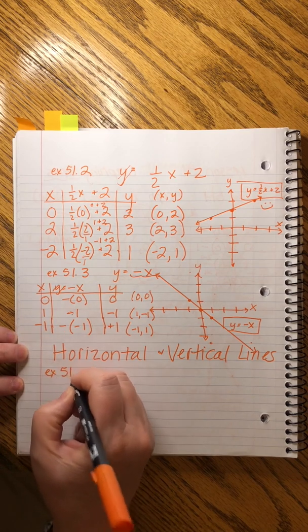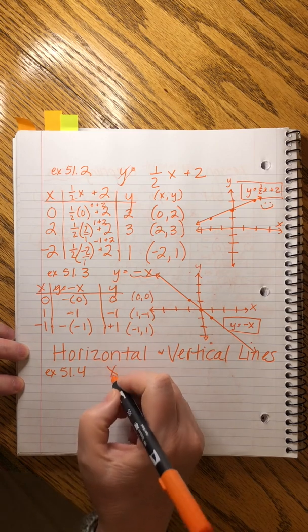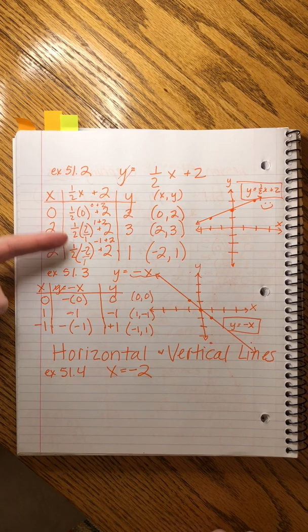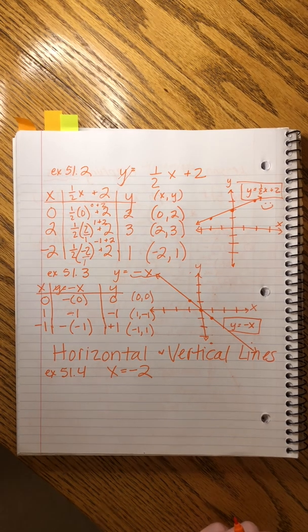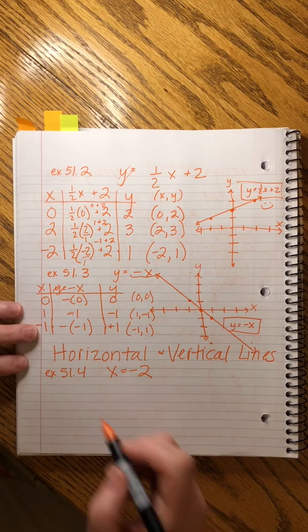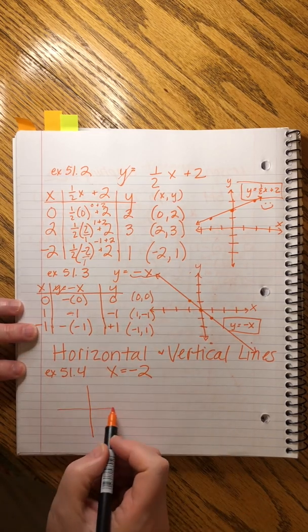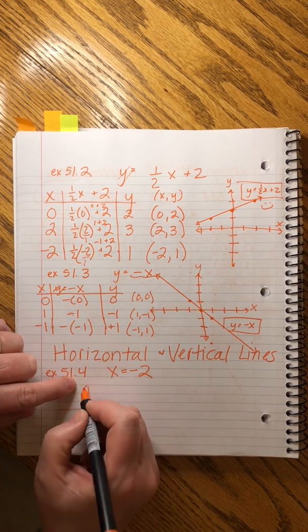The equations look weird. X equals minus 2. That's our first one. Well, how are we going to make a table like that when there's nothing to calculate or plug in? That's the first thought you have. When you have that thought, quickly follow it up with a second thought. Oh, I don't have to. This is a weird one. So what we do in this one is we just find the place where x equals negative 2.